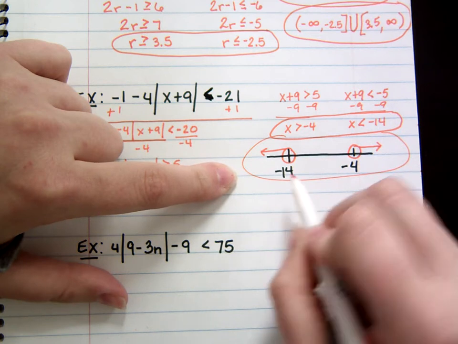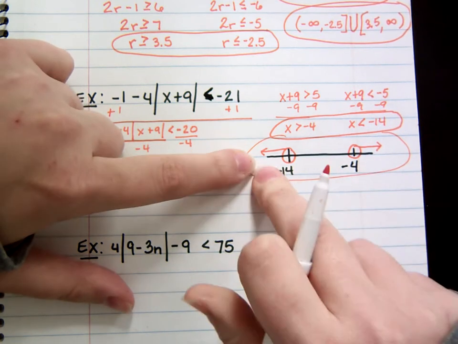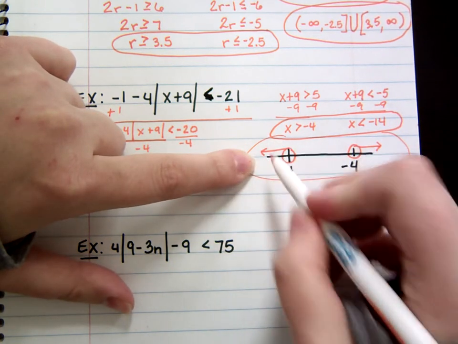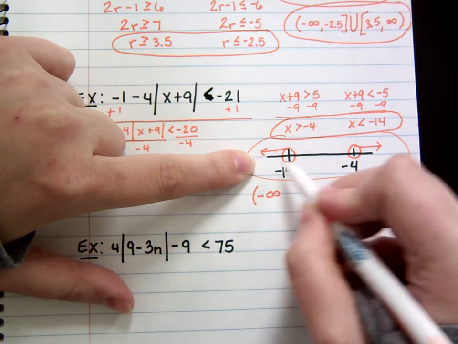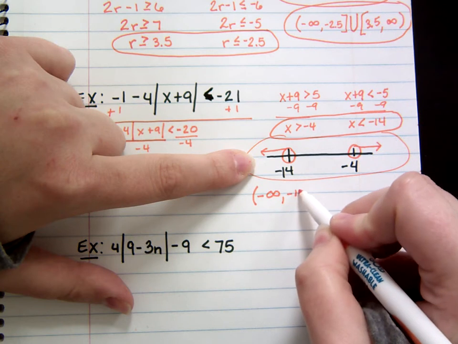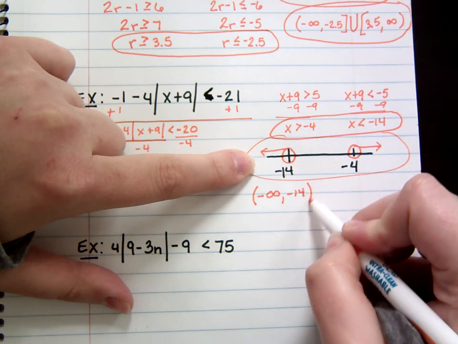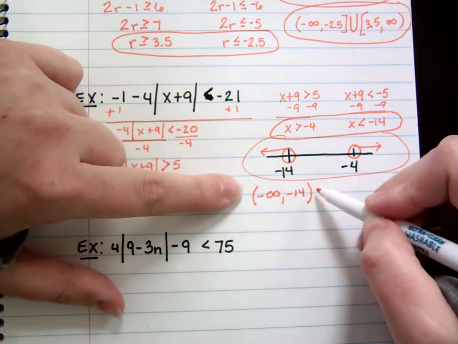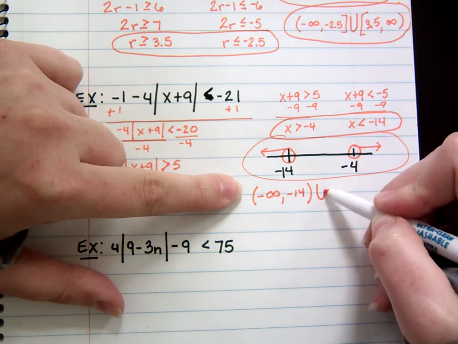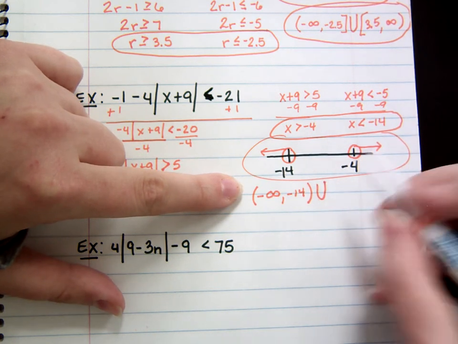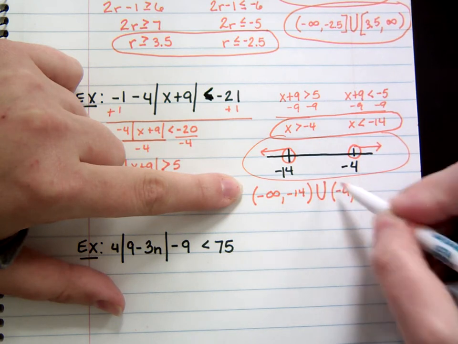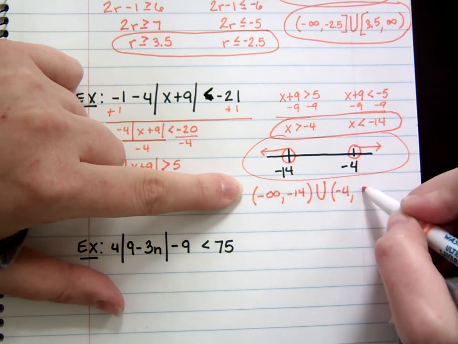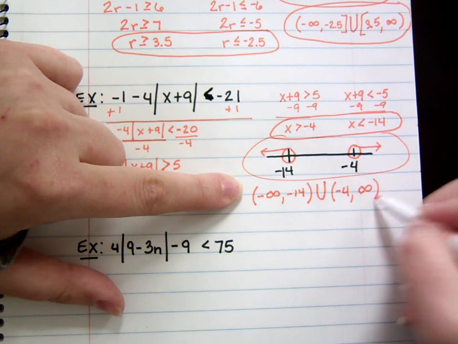Interval notation, that's where we're at. So interval notation, it's starting at -infinity. Parentheses for that. This section ends at -14. Open circle means I close with the parentheses. Or, next section starts at -4 with the parentheses because it's open, and it goes forever to infinity. Close the parentheses.